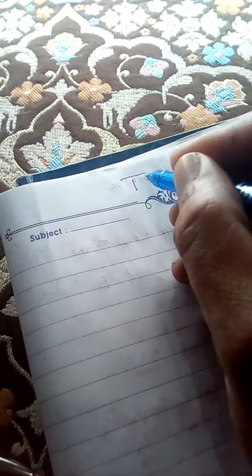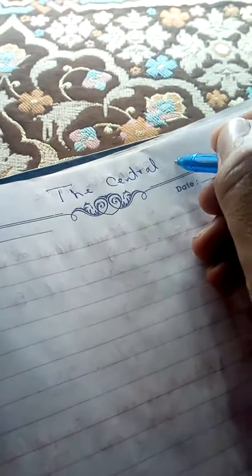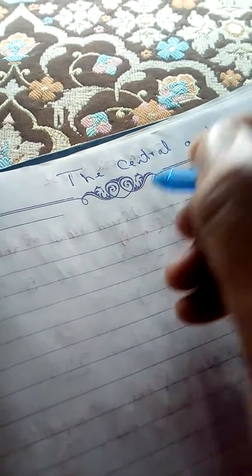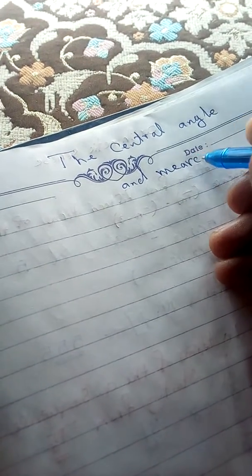هندرس النهاردة the central angle and measure of arcs.